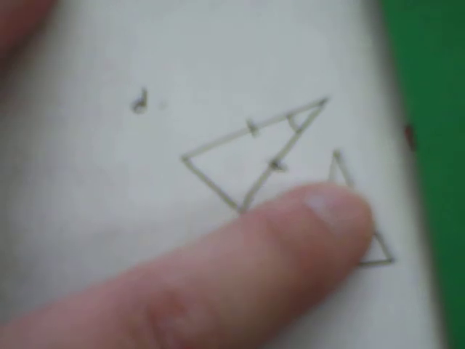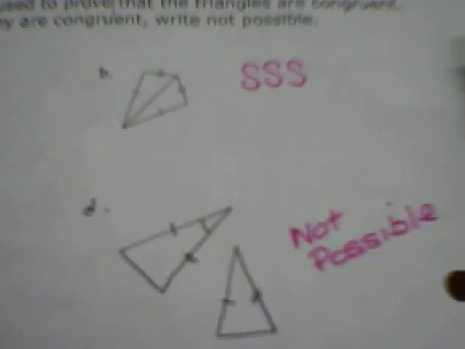Now we're going to look over at B. Okay. Let's take a look at that one. Now you can kind of see the answer right there. But again, this one's going to be side, side, side. And this last one, if we look at it very carefully, we are missing something. This one's a little bit different from the other three, is that because we don't have that included angle, we can't use side, angle, side. So in this case, we say it's not possible. And that concludes your section 4 notes.